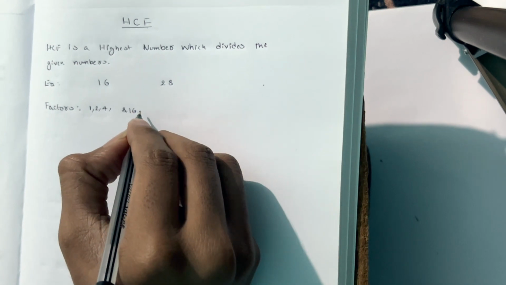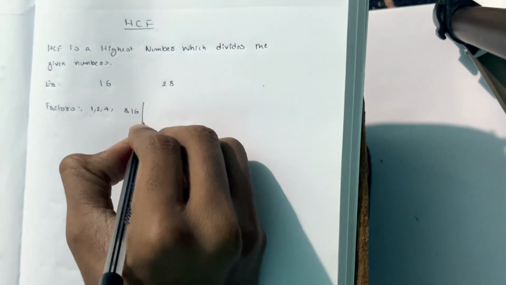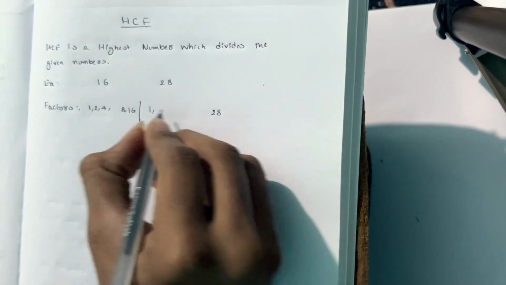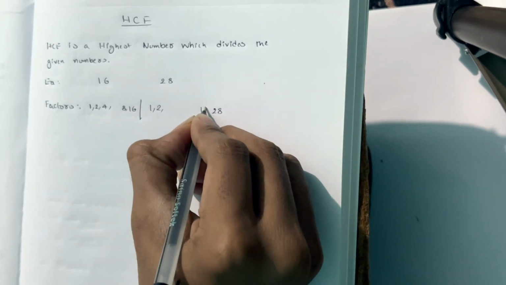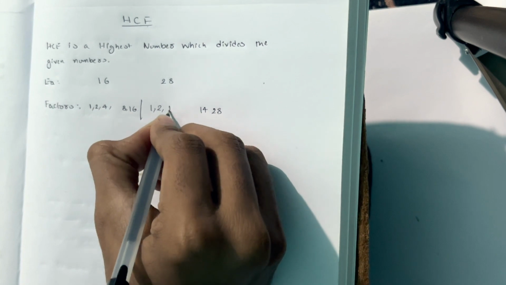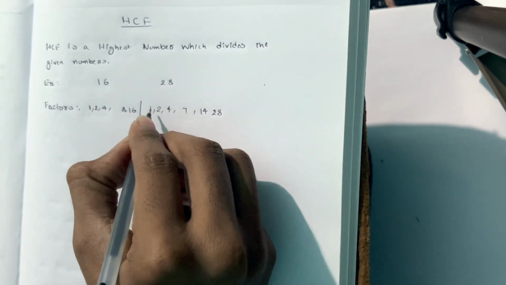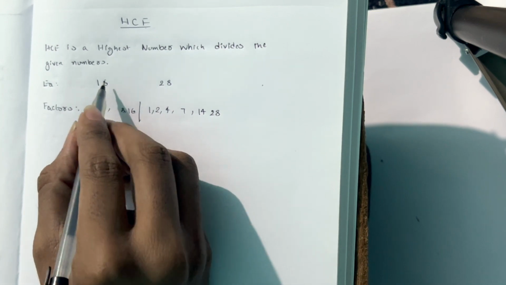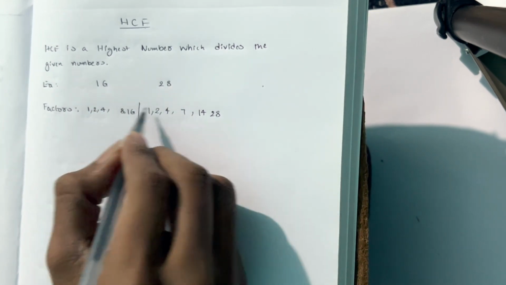That is the meaning of a factor. In the same way, what are the factors of 28? 1 times 28, 2 times 14, and 4 times 7 are 28. So these are the factors of 16 and 28.